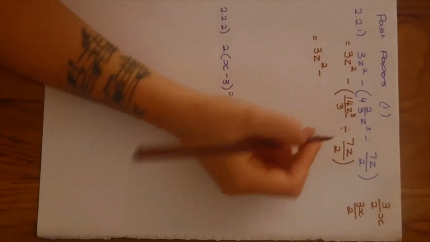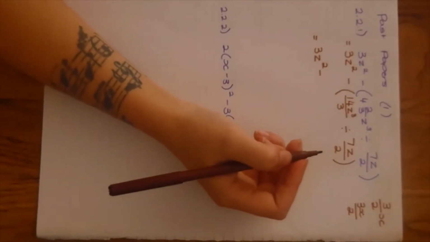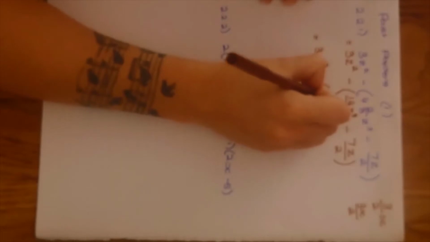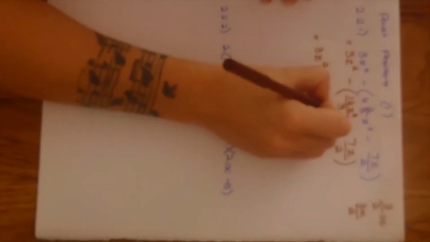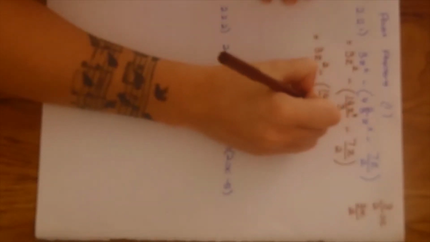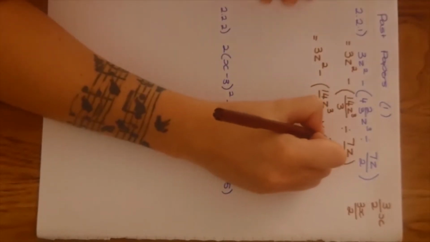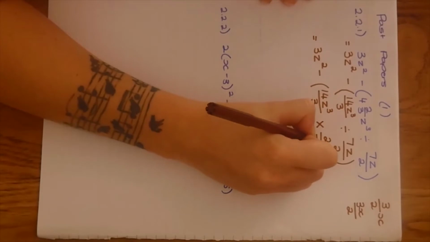We like them written like that. It really helps us. Okay, so now, what do we do when we have a divide and it's a fraction? We change it to a times and we flip the second fraction. So this becomes 14z cubed over 3, times, and you flip it, 2 over 7z.